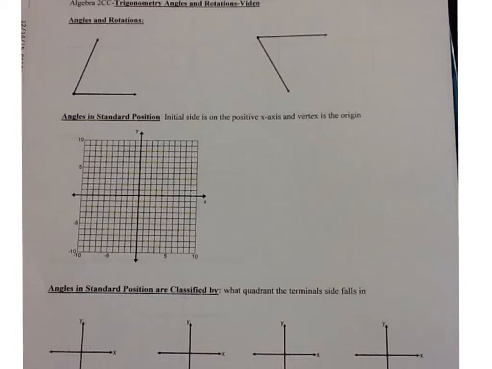Okay, so we are starting one of the trigonometry units. We have the basic trigonometry unit, and then we will be going into the graph and trigonometry unit. Now, even though it's called trigonometry, the first day doesn't have anything really to do with trigonometry, just talking about angles and rotations. Okay, so let's just talk about an angle here.